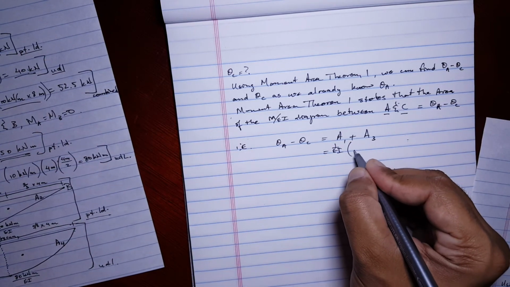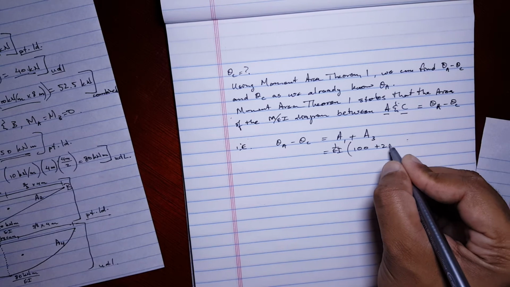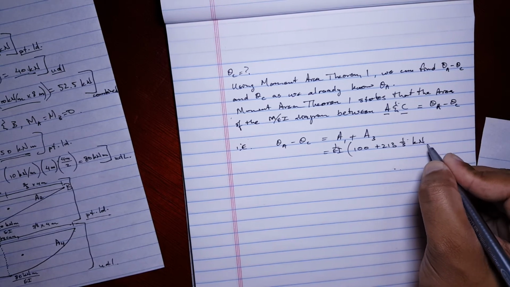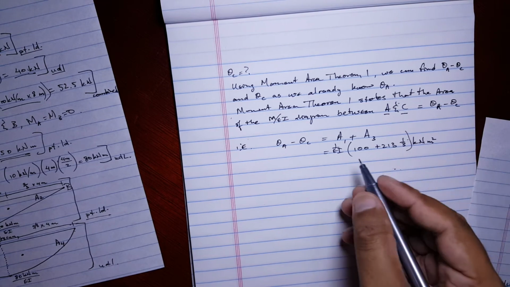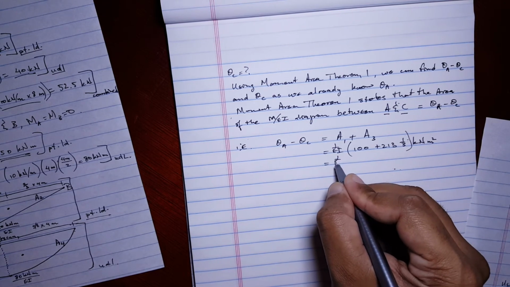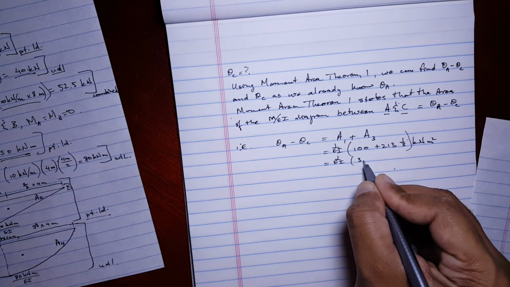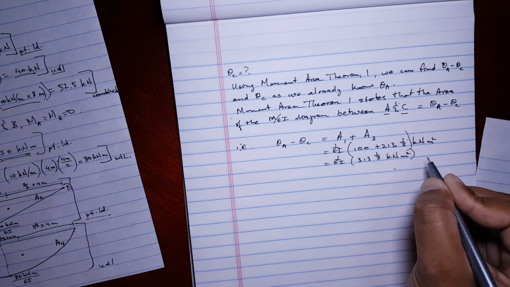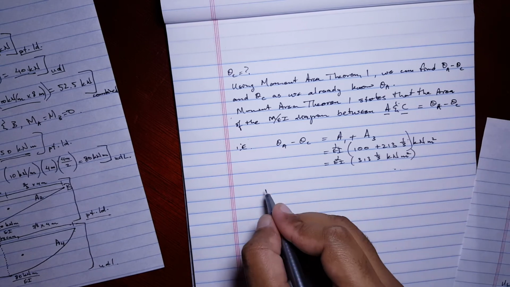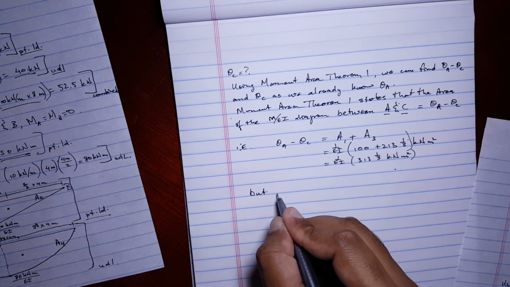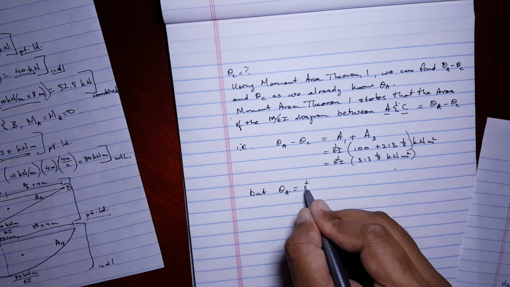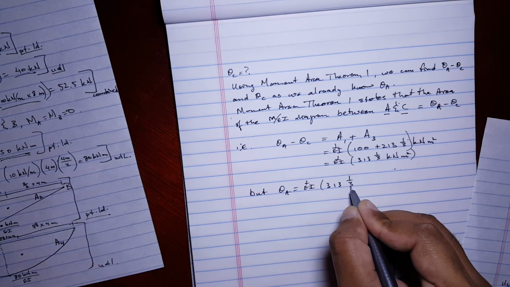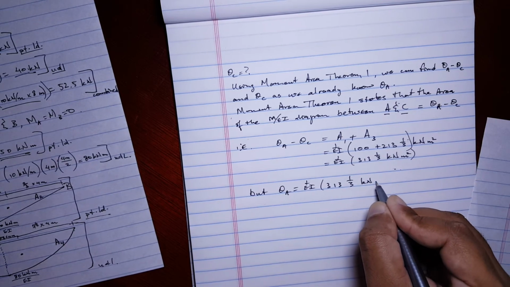So that's basically 100 plus 213 and 1/3 kilonewton meter square, which works out to give you 1 over EI times 313 and 1/3 kilonewton meter square. But we already know theta A, but theta A is equal to 1 over EI times 313 and 1/3 kilonewton meter square.